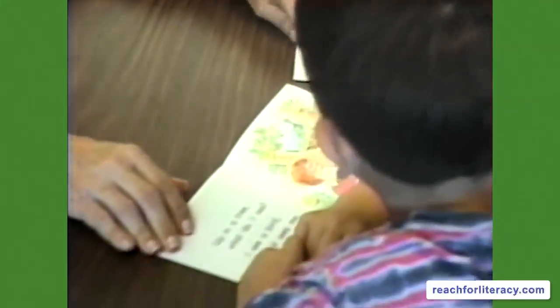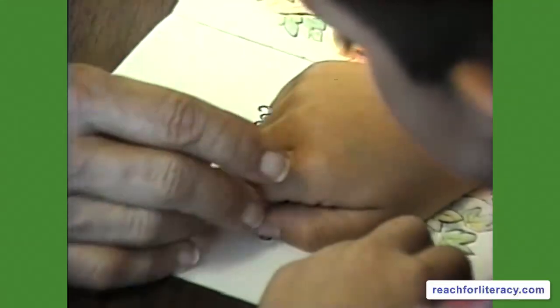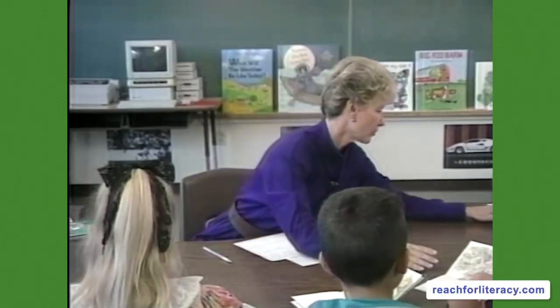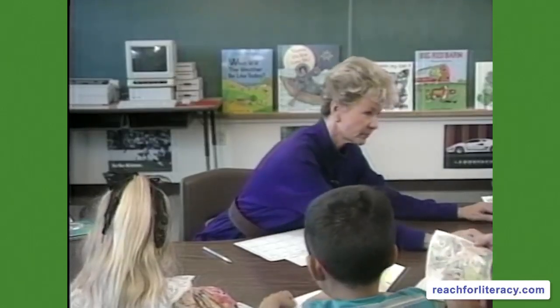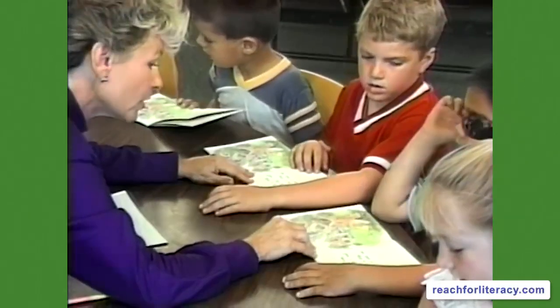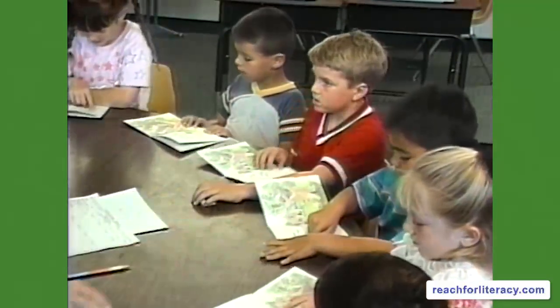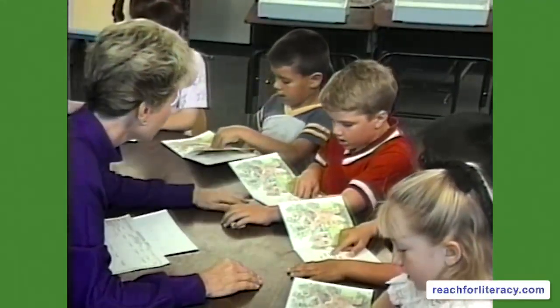Can you point as he reads? Here we go. Read loudly, okay? Don't whisper read now, okay? Read loudly. Up in a tree. You read the answer. What do I see? You can read the next page. Now who's going to read the question this time? You can take turns. Let's stop right here. What do I see? Who read the question on this page? You did? You read it again? Okay. All right. Did you read the answer? All right. Go ahead. Up in a tree, what do I see? I see nothing. And you read the answer?